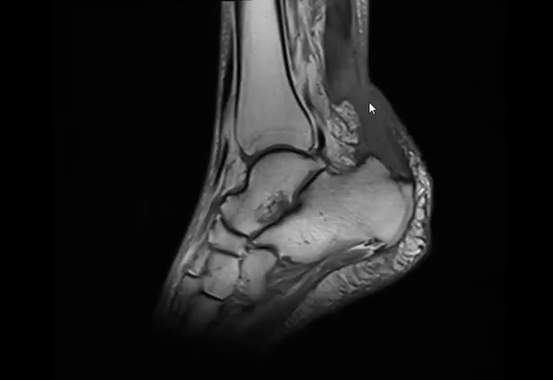No, it's the fluid. It's the fluid. And where is the tendon? Can you see it? It's the tendon there. And this fluid, what signal intensity does it have on T1? Low. Is it low?